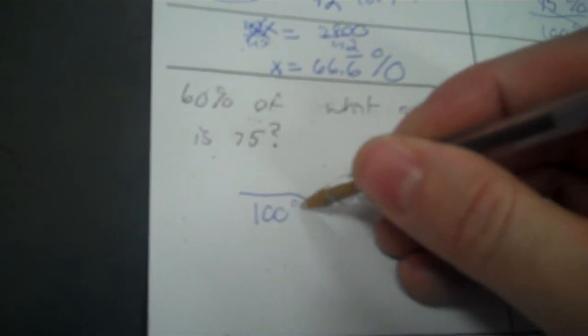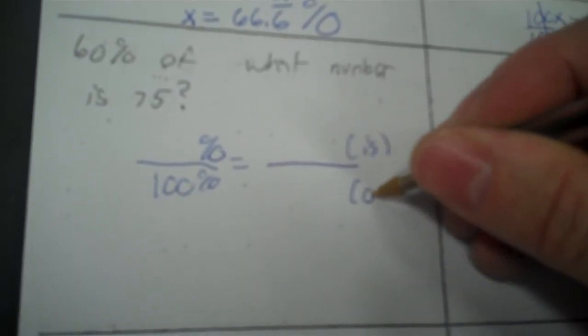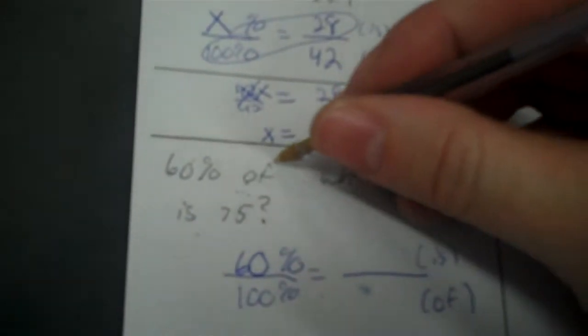60% of what number? 75. Okay, so you got 60%, so 60 is my percent. Got that. Now go to of. After of, it says the word what, so that means X is my of. I don't know my total. I know the part of the total is 75. That's what a percent is. It's part of something over total.